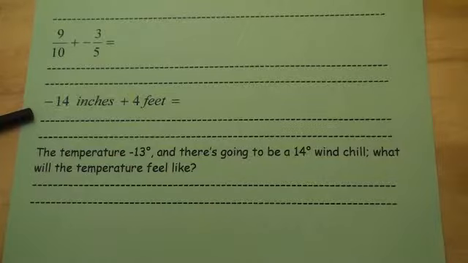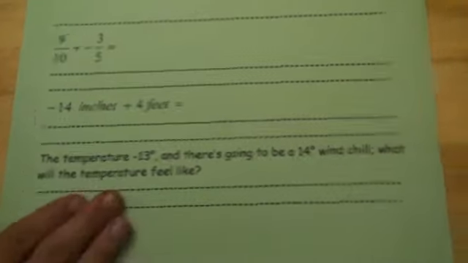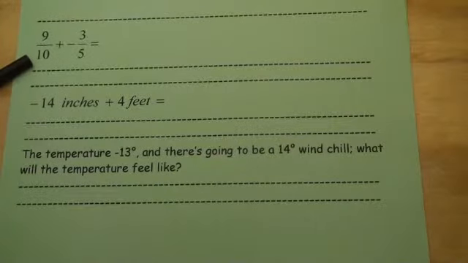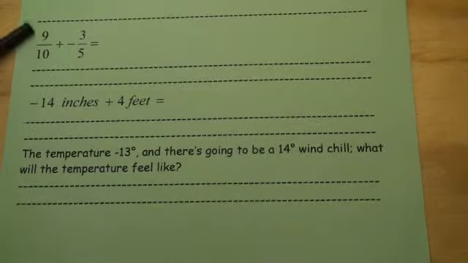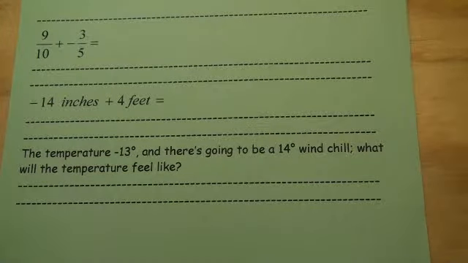This time you have negative 14 inches plus 4 feet. This is not necessarily a perfect application problem, but nonetheless, I wanted to put one in here. Obviously, this also stresses the idea that in order to add common denominators, you also have to add common units. That's why these are in tenths, those are in fifths. That's back in the fraction chapter, so please do go back and take a look.